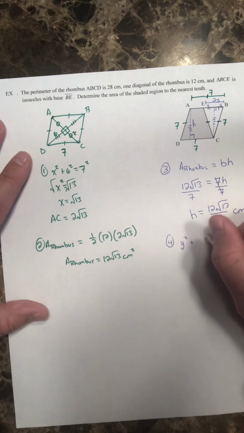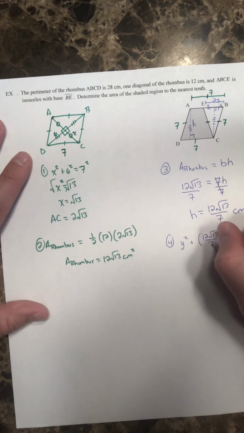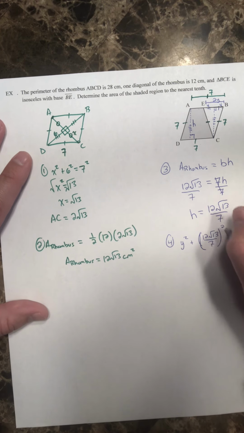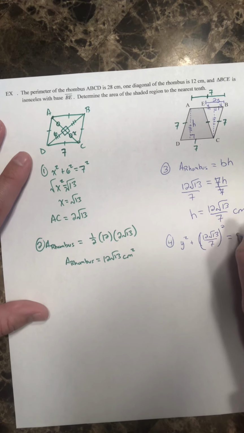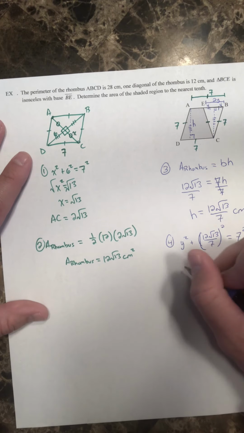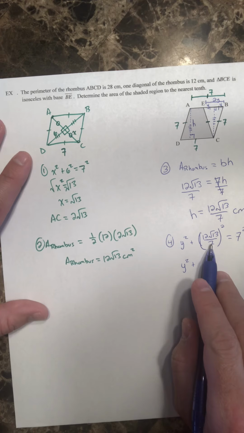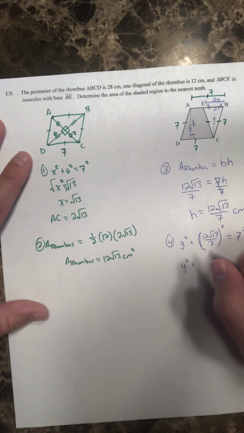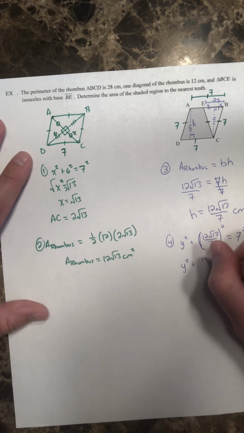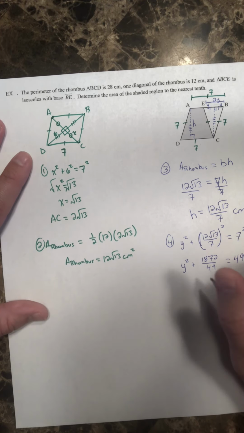So y squared plus 12 root 13 over 7, that's the entire height being squared, is equal to 7 squared. When you square this, you're going to end up getting 1,872 over 49 is equal to 49.